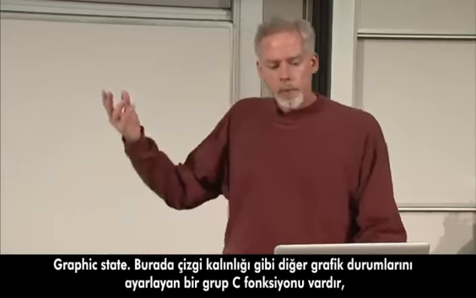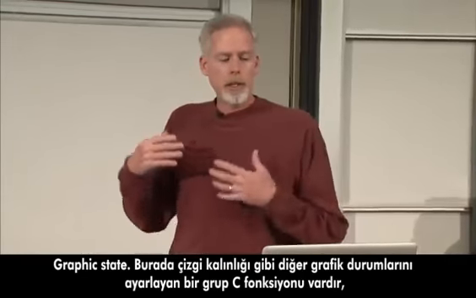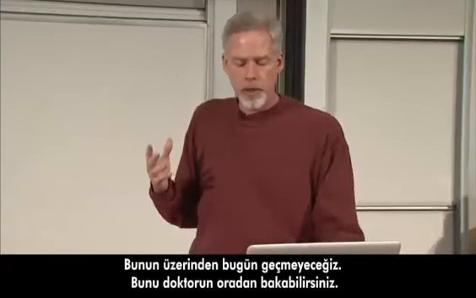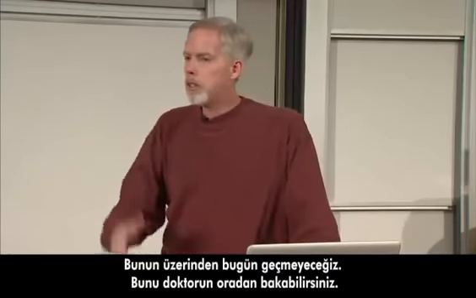Graphics state. There's a bunch of C functions to set other graphics state, like line width. You can set the pattern that you're going to fill with. We're not going to go over that today. You just look that up in the doc.